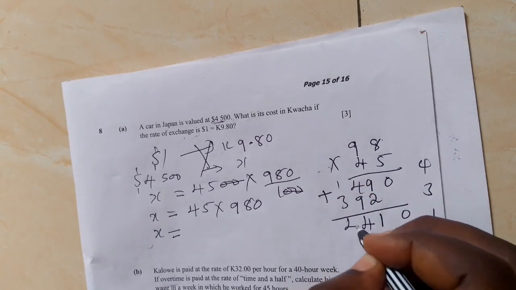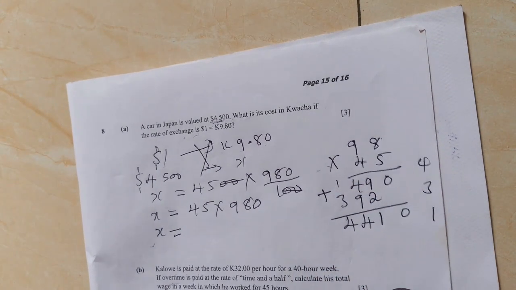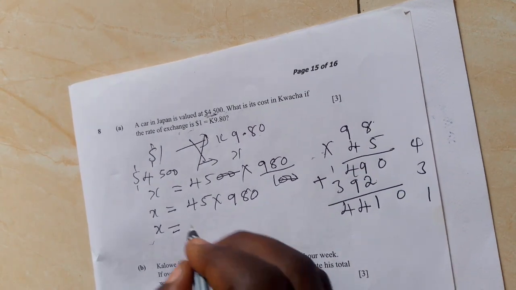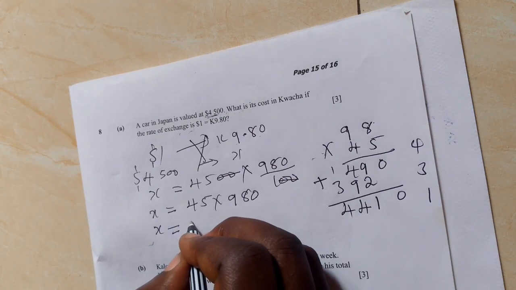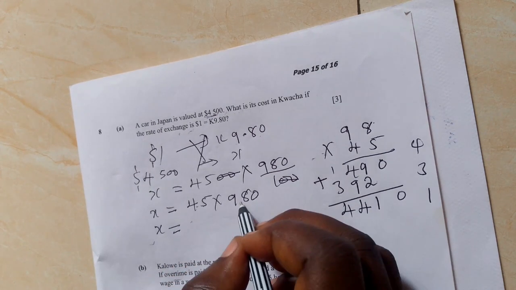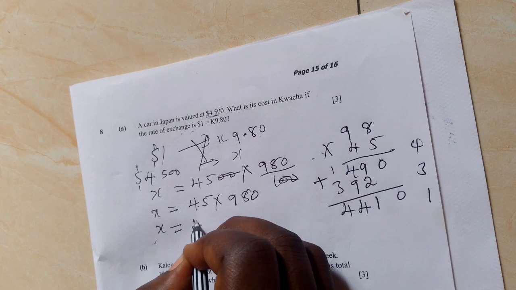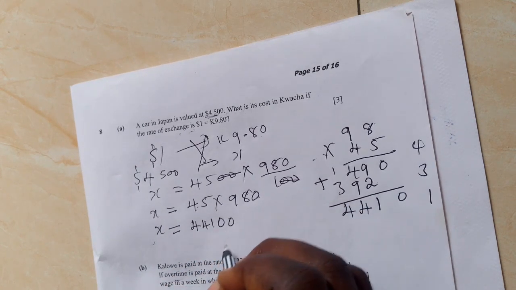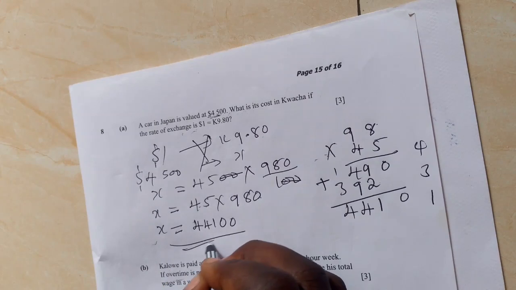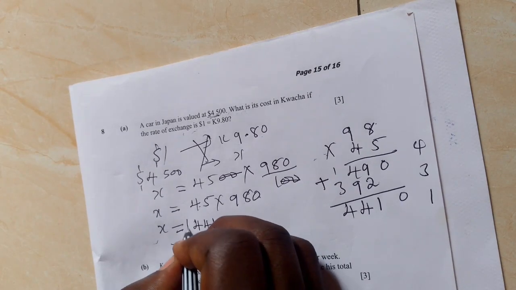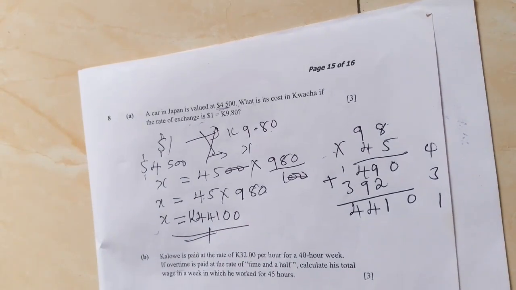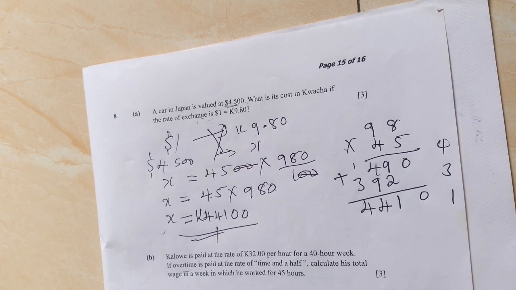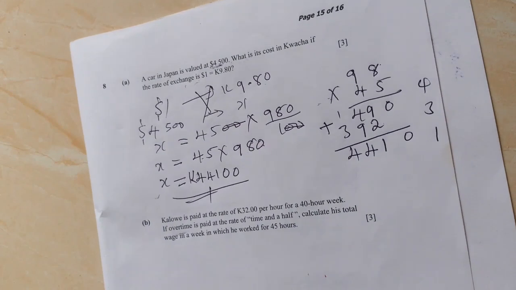So when you multiply 45 times 98, you have 4410, plus the 0 here. In short, you have 44,100 kwacha.